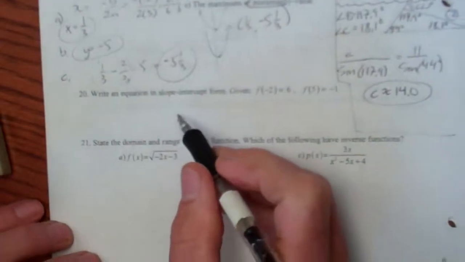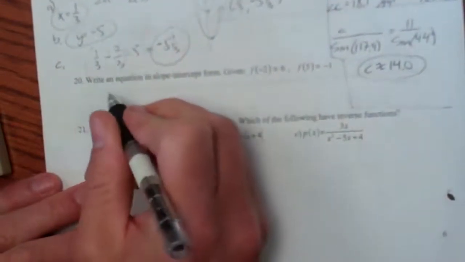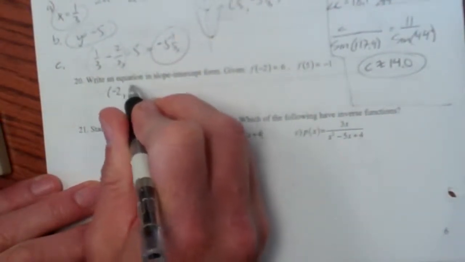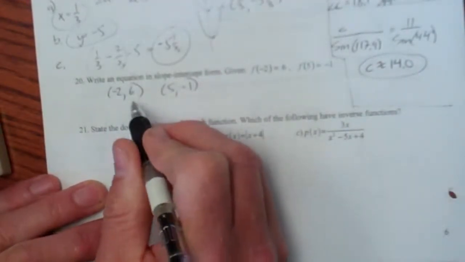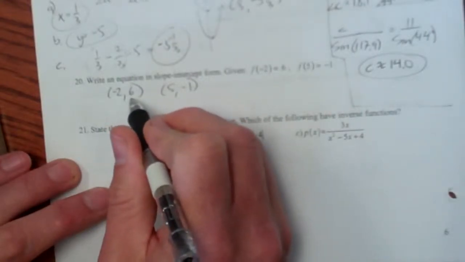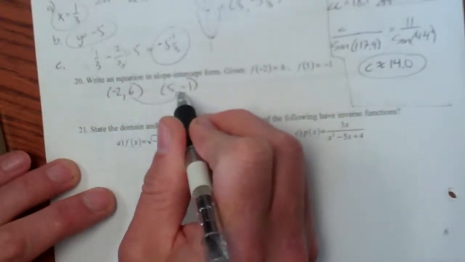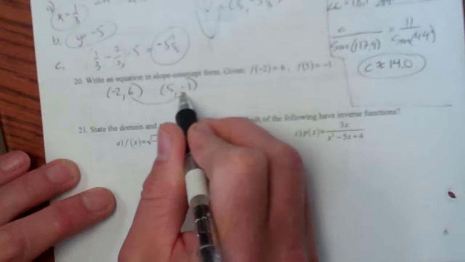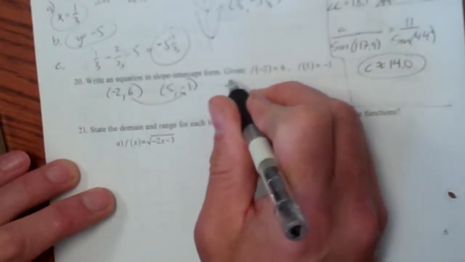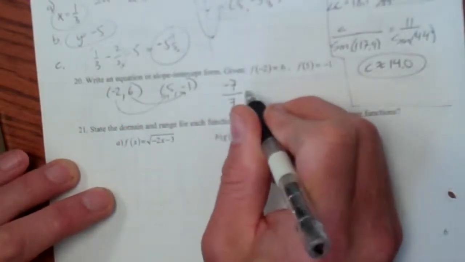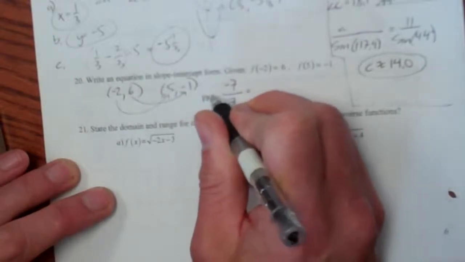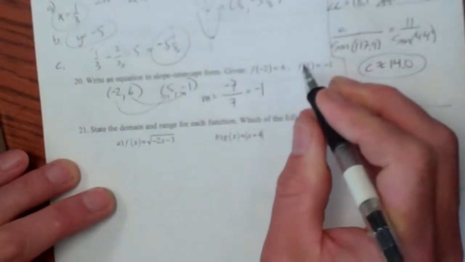Alright, write an equation in slope-intercept form. We basically have 2 points, -2 and 6, and our other point is 5, -1. I like finding the slope by just saying what's the change in the y values. Here I draw the arrow from left to right. It's going down 7. That's the change in y. The change in x goes from -2 to 5. That's positive 7. That's what our slope value is going to be, and that's -1.